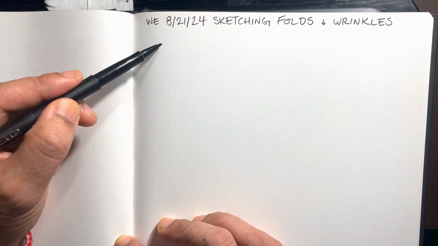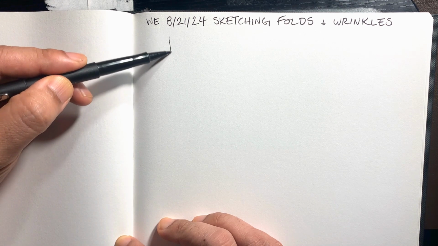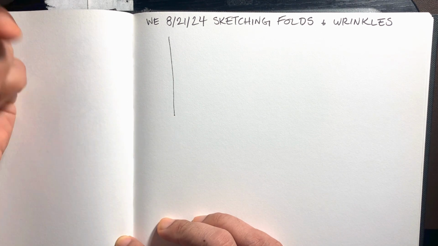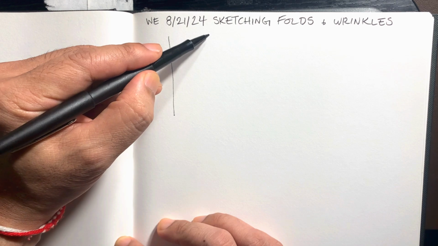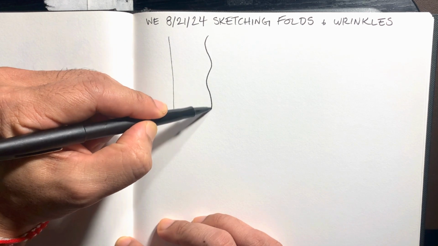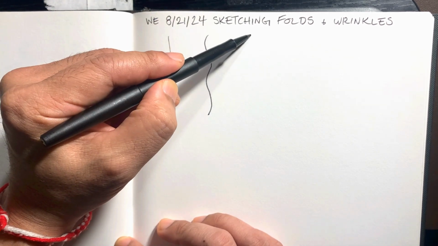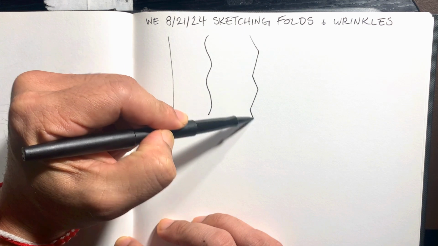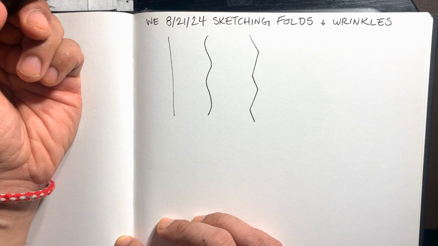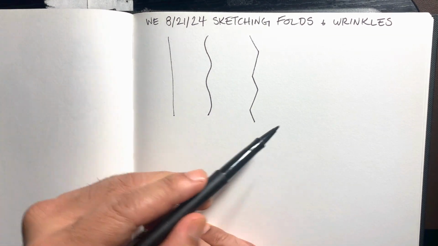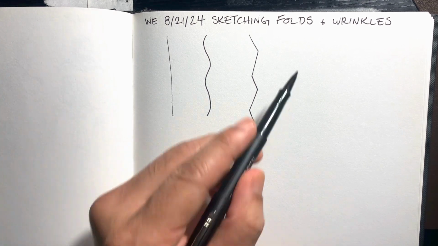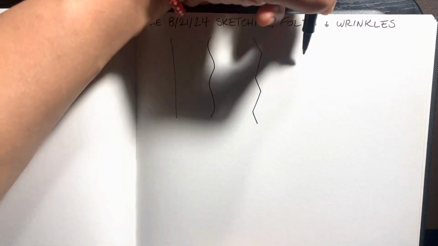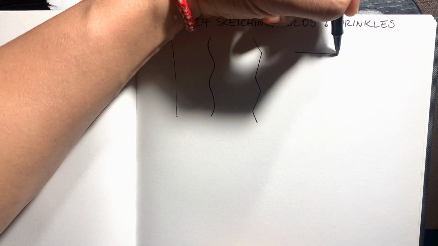So you have a straight line, wavy, kind of jaggedy, and then you can go this way too.